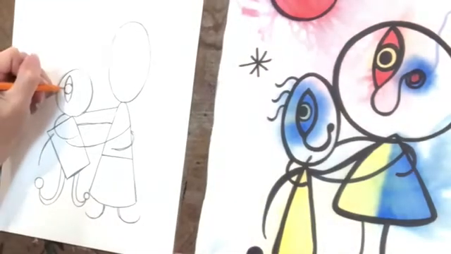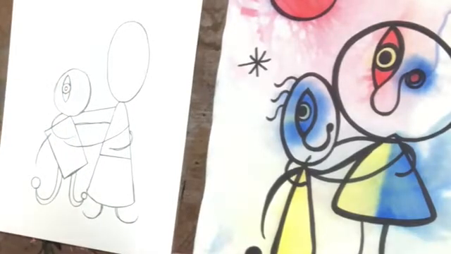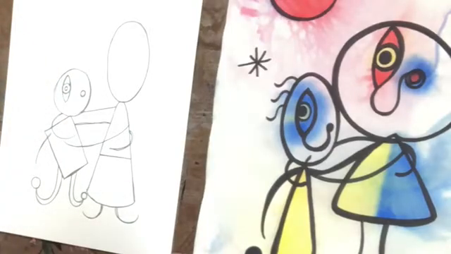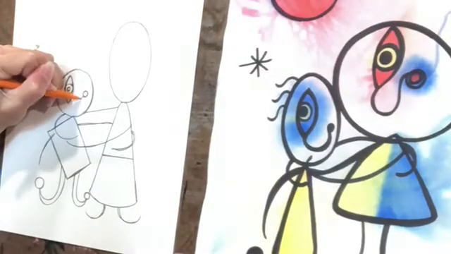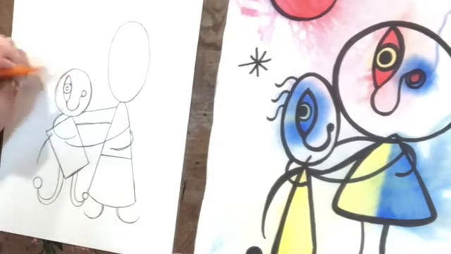And then jump back in this circle and make a teeny tiny circle. That's gonna be the pupil. Okay, and now I'm gonna make a little circle here on this side. And then I need you to connect. So connect with a curved line, this eye to that eye.